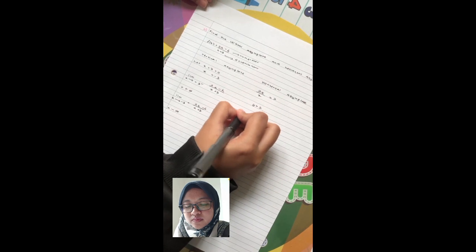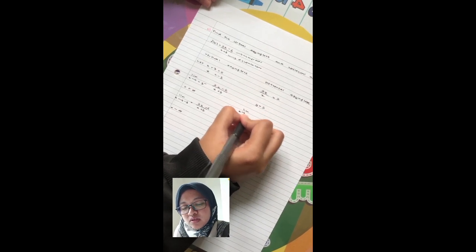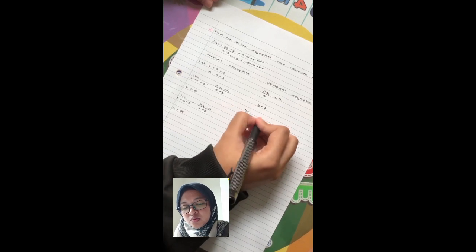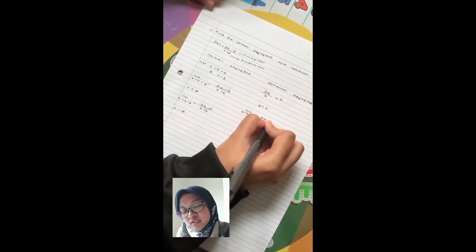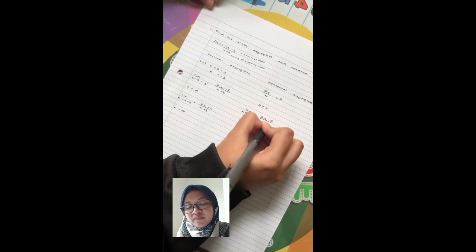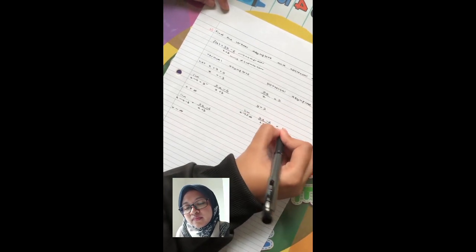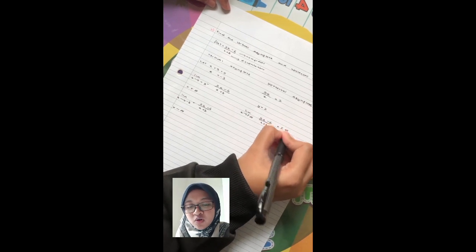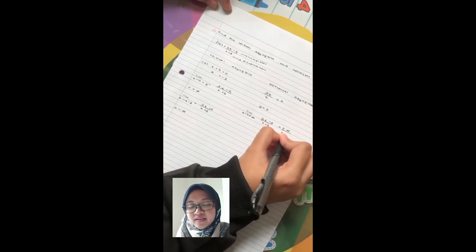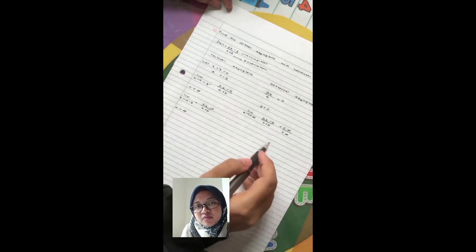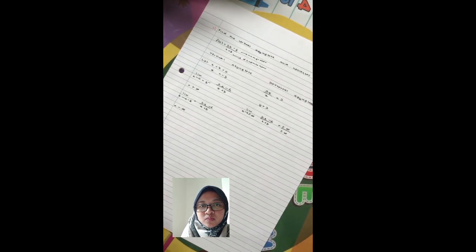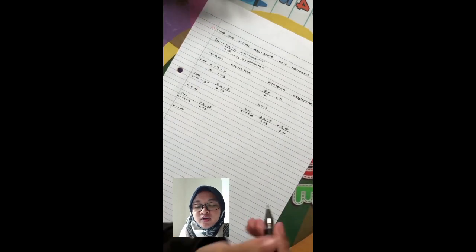When limit x approaches minus and plus infinity, 2x minus 6 over x plus 3 will result in infinity over infinity. When we have the result of infinity over infinity, we have to modify the function.